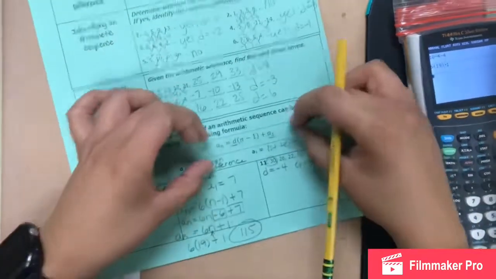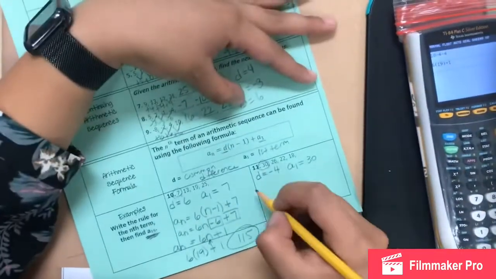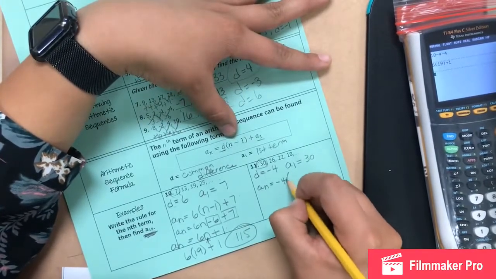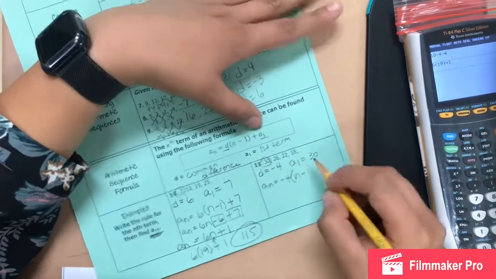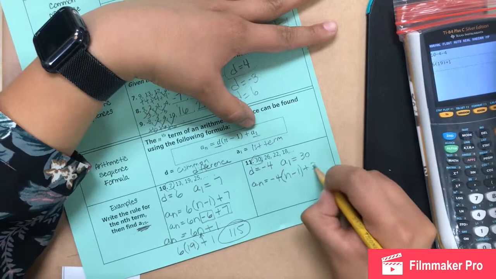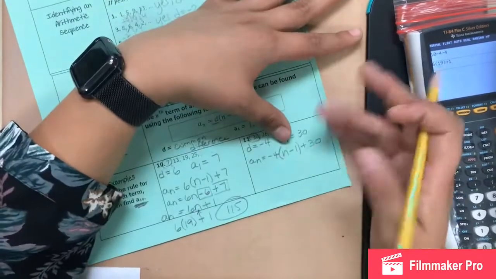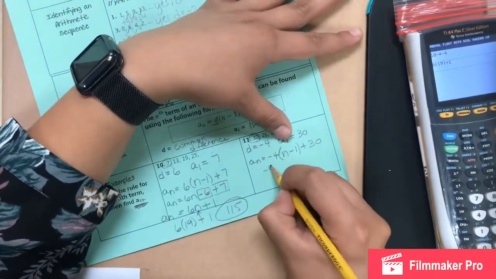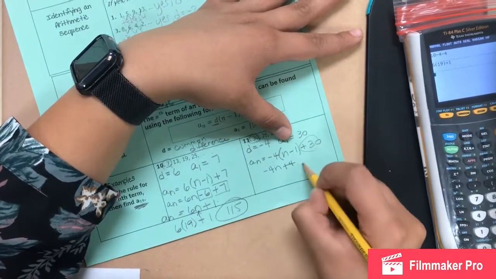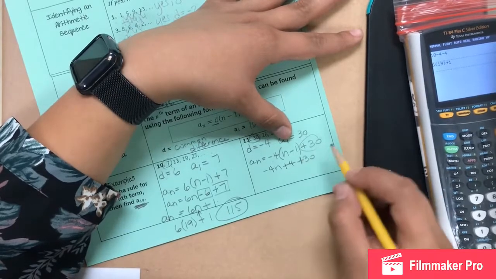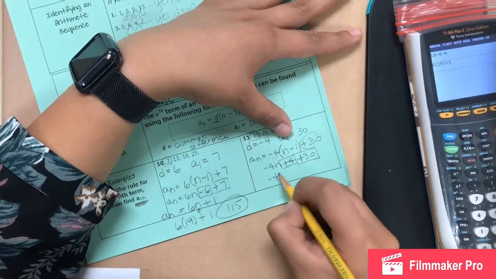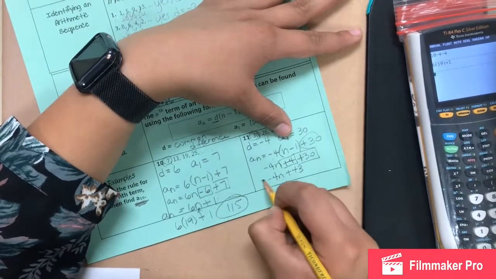So again, I'm just going to rewrite this formula using these two pieces of information. So a sub n equals the common difference, which is negative 4, n minus 1, parentheses, and then my first term was positive 30, so I'm going to put plus 30. Now I distribute. So negative 4 times n is negative 4n. Negative 4 times negative 1 is positive 4. Bring down this positive 30 because it does not apply to the distribution. Then I combine my like terms. So I have negative 4n plus 43.